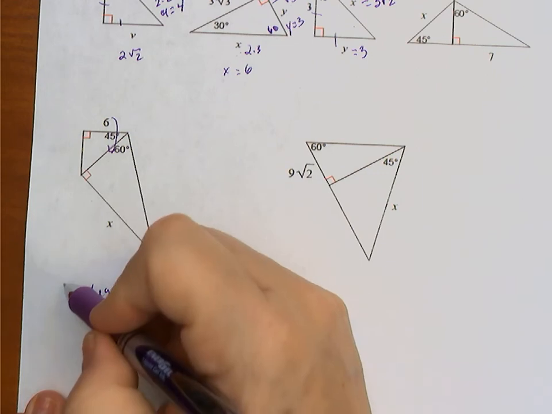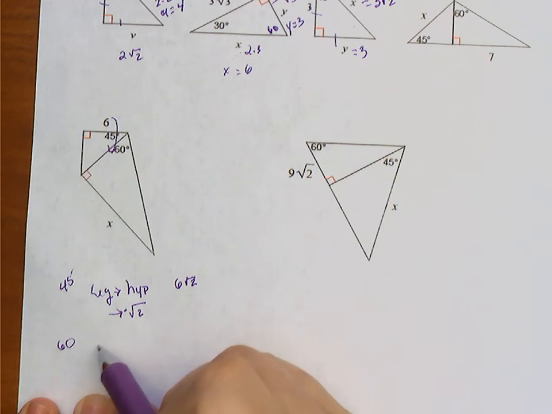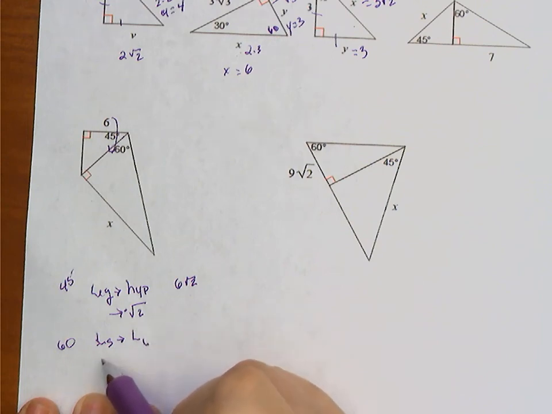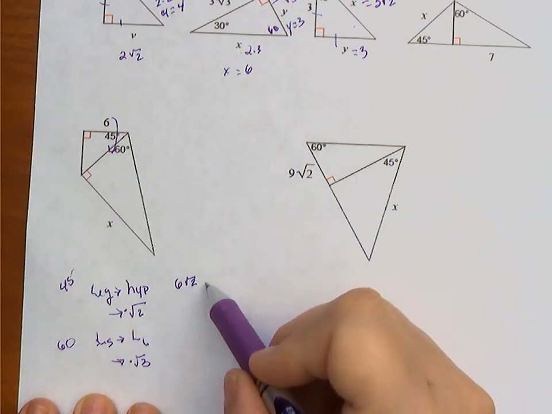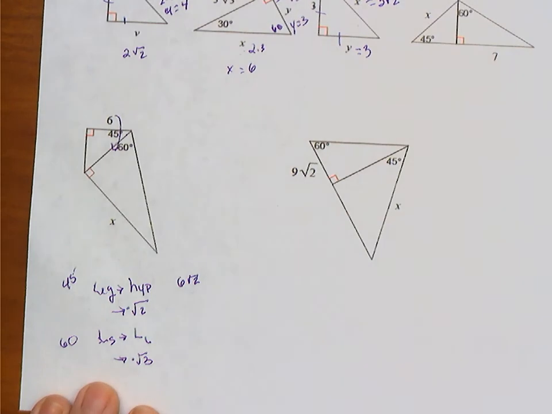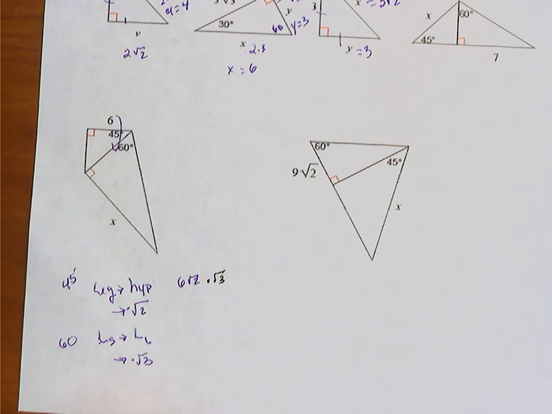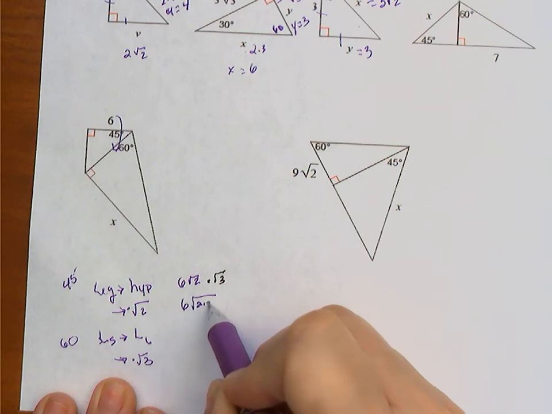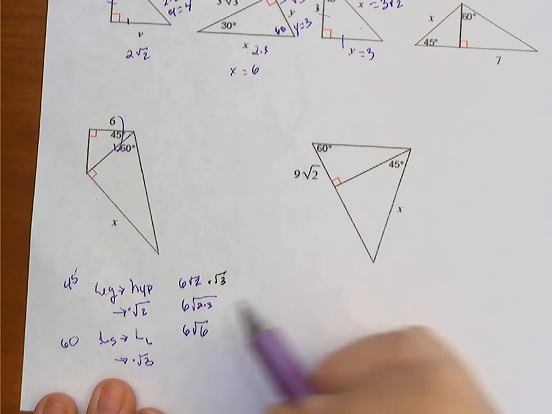Okay, now this is for my 45. Now to go from my 60, to go from my short leg to my long leg, I am going to multiply by the square root of 3. So now I'm going to take this and I'm going to multiply it by the square root of 3. When I multiply radicals, multiply what's inside, so 6 times the square root of 2 times 3. 2 times 3, neither of those are perfect squares, so then I'm just going to multiply them. So this is 6 root 6.